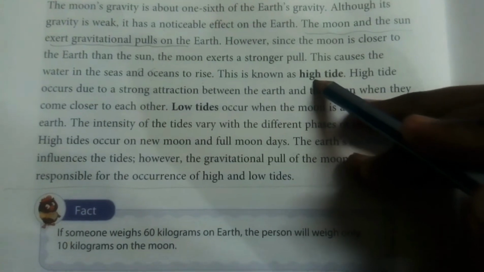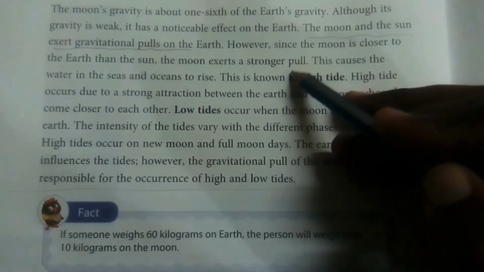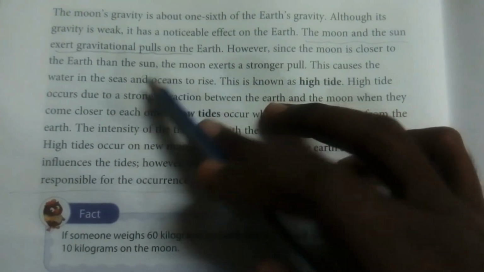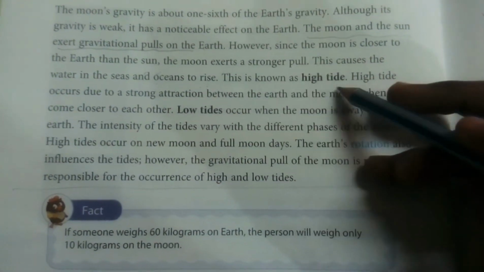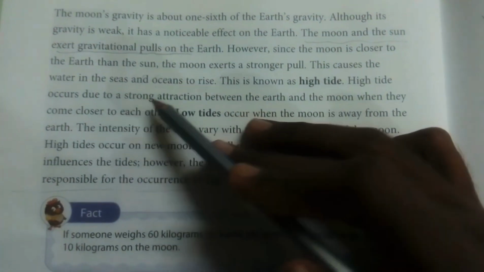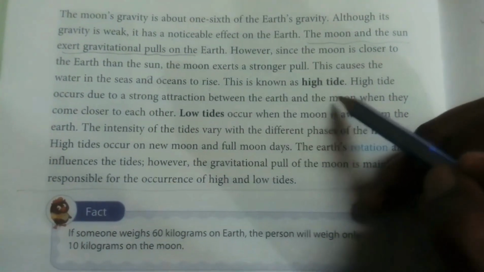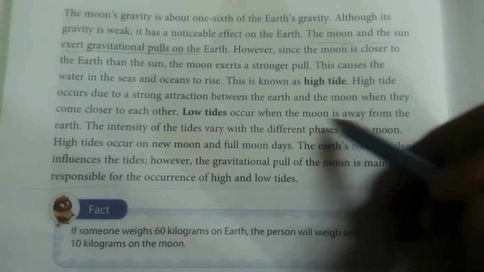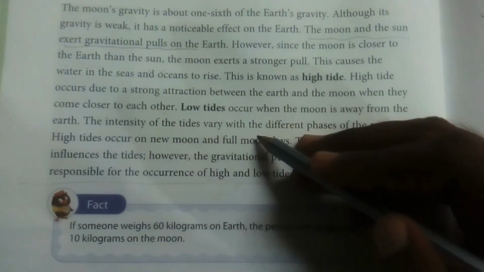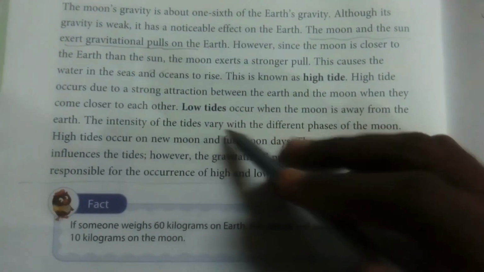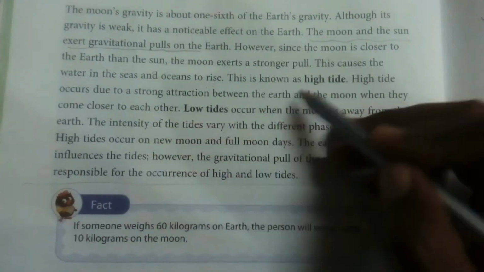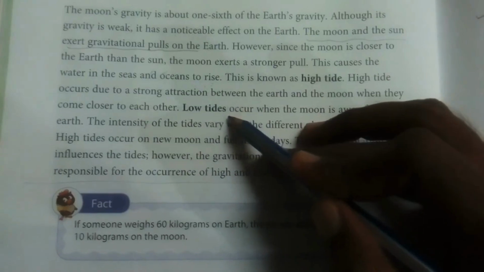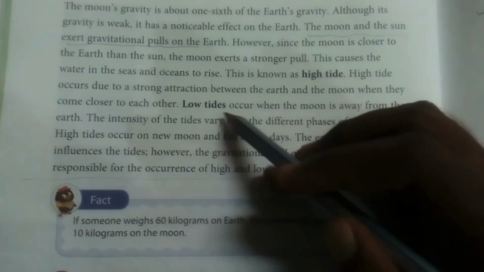High tide. When that gravitational force of the Moon pulls the rivers and oceans of the Earth and the oceans and seas rise, it is known as high tide. High tide occurs due to what? Strong attraction between Earth and Moon when they come closer to each other. And low tides occur when they tend to be far away from each other. When the Moon and Earth become a little far away, low tides come, which means there is a low amount of the Moon's gravity when they are far away.